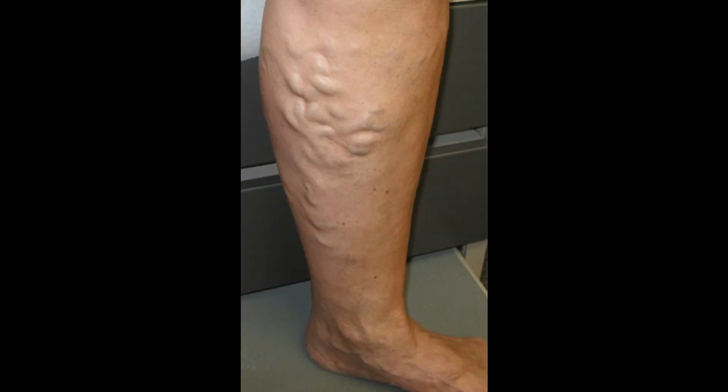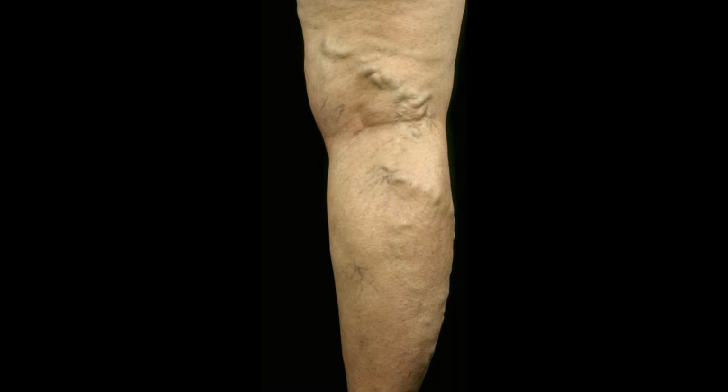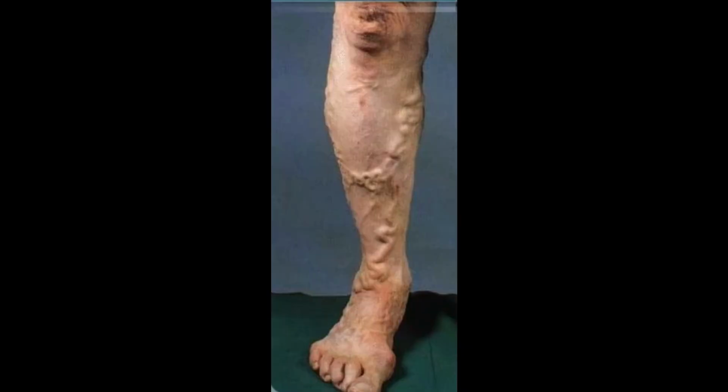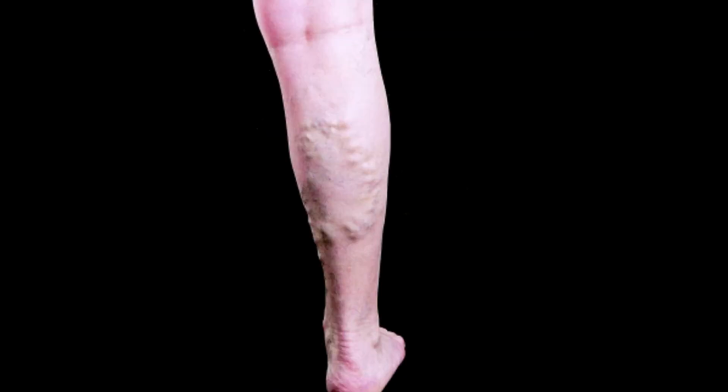If you remember, I've already told you that arteries are the blood vessels that take blood away from the heart to the rest of the body, and veins are those blood vessels that bring blood back to the heart. So varicose veins is a condition in which the veins are bigger than they should be, they are dilated. In these pictures you can see that varicose veins can be of different shapes and sizes, and they are most common in the lower limbs or the legs. Therefore, I will be talking about varicose veins in the legs.